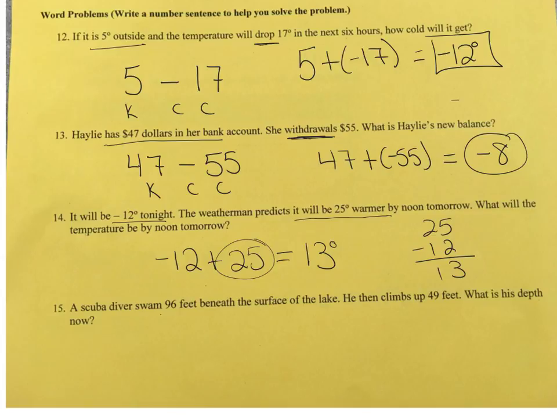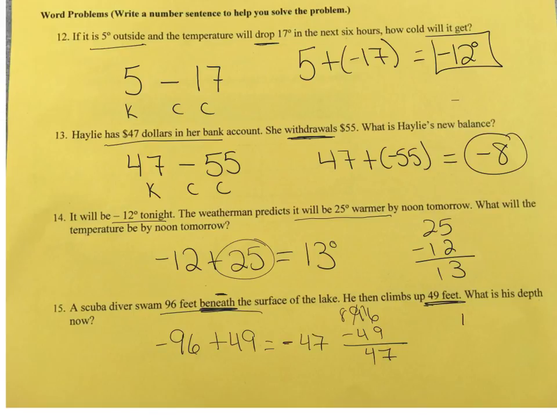Okay, a scuba diver swam 96 feet beneath the surface. So remember, beneath is like a negative of the lake. And then he climbs 49 feet. What is his depth now? So you have a negative 96 plus a positive 49. So 96 minus 49. You have 7, because we had to borrow, make that 16. 4. So he ended up at negative 47, or 47 below the surface of the lake.